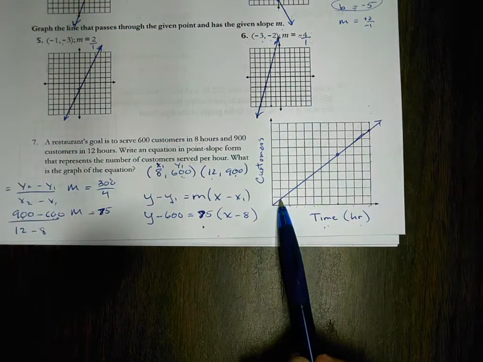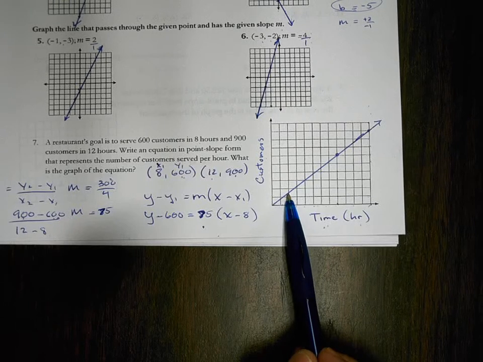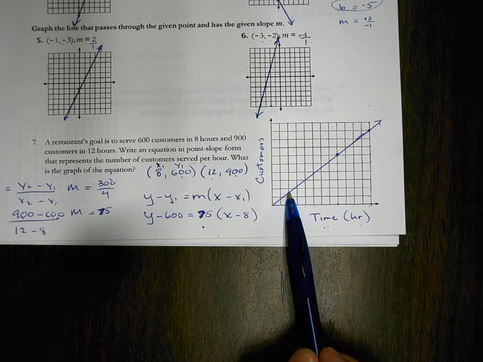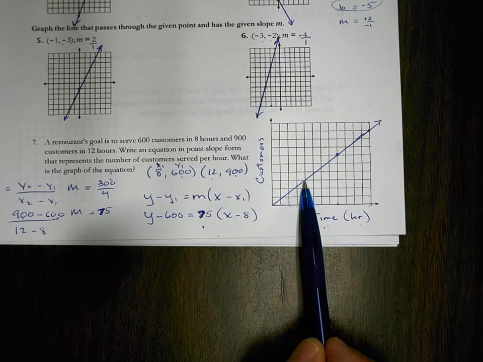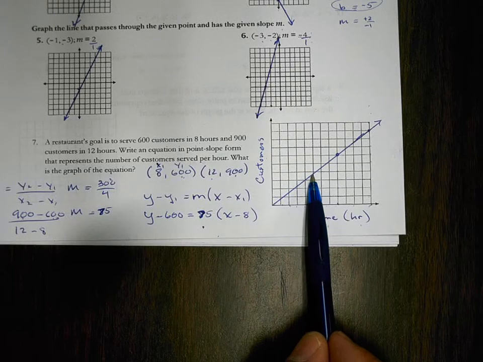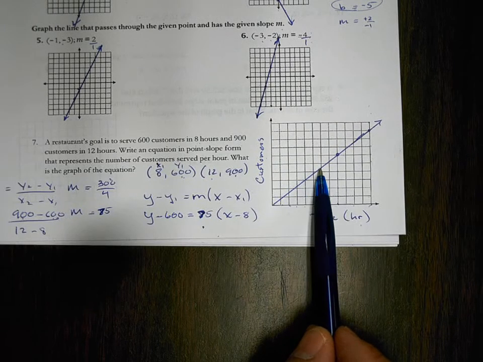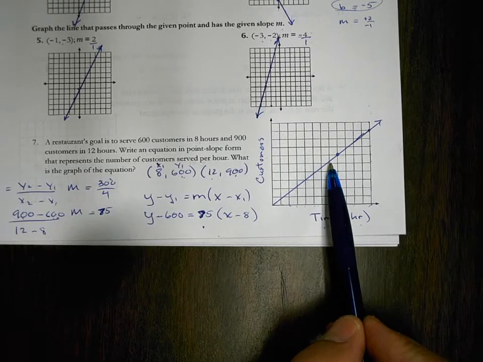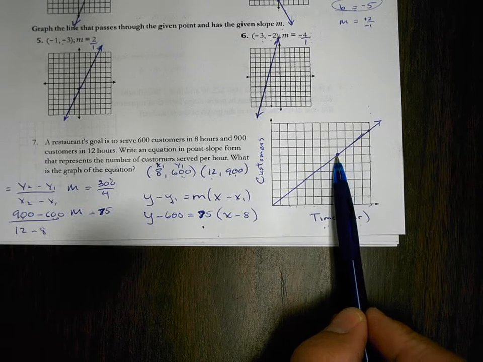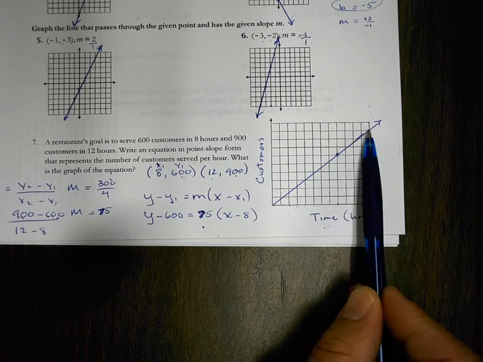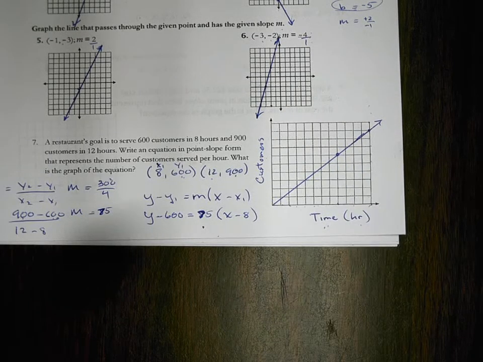So 1 hour, 75, look at that, right in the middle. 2 hours, 150, 3 hours, 225, 4 hours, look at that, right at 300, 375, 450, 525, 600. And 600's here, and on. So there's our linear equation.